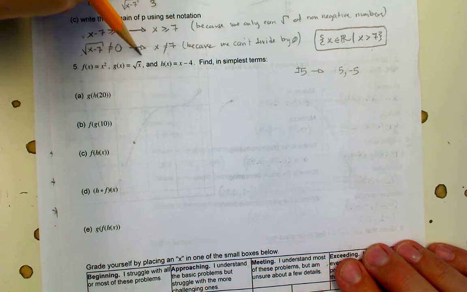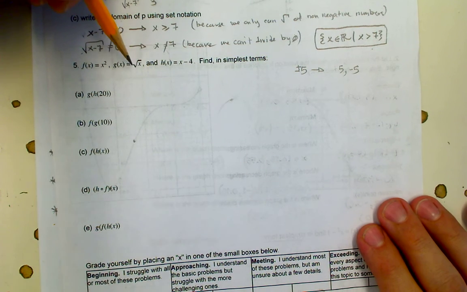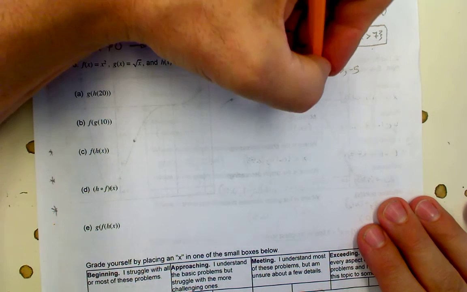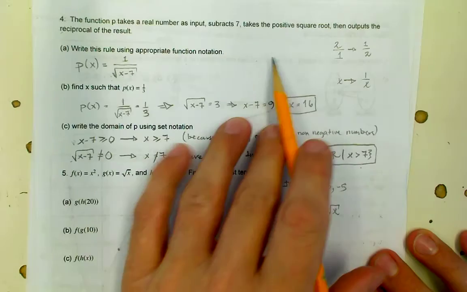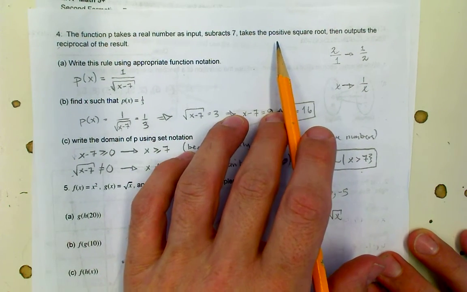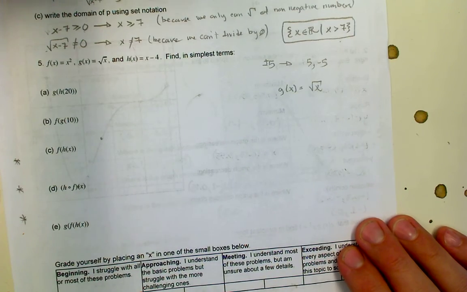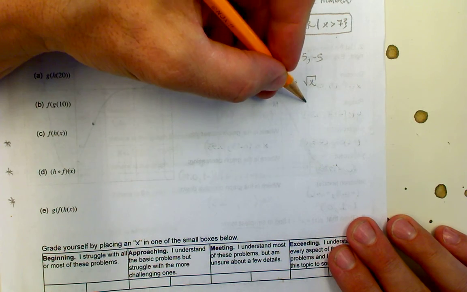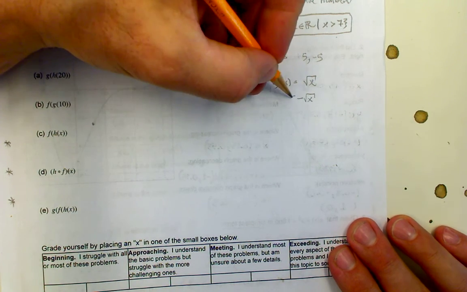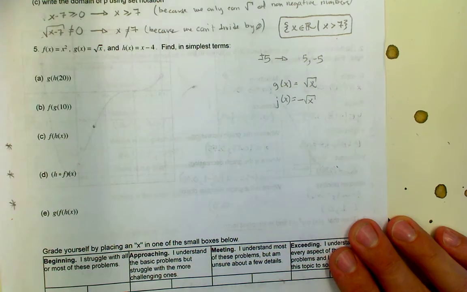And so when we are in the context of functions, when you see a square root, we just assume the positive square root. G of x is equal to the positive square root of x. I actually did write it up here in the latest version of this formative: take the positive square root. If I wanted the negative square root, I could have a function that gives me the negative square root. It's just fine. I take the positive square root, I make it negative, and I give that function a different name, like j of x or something.